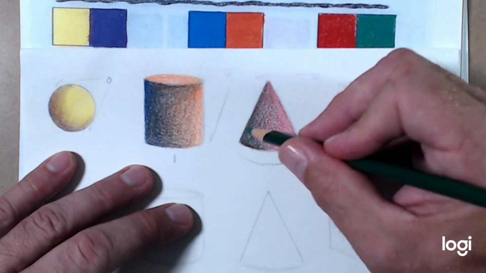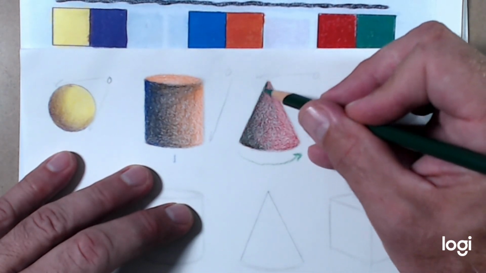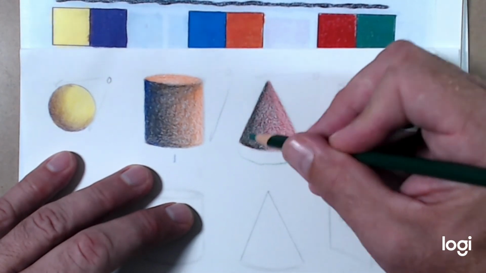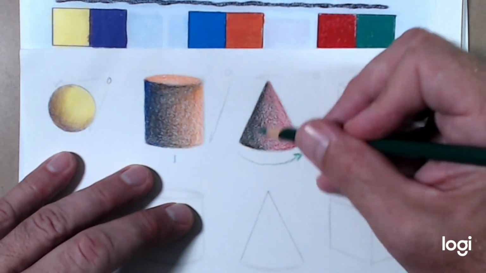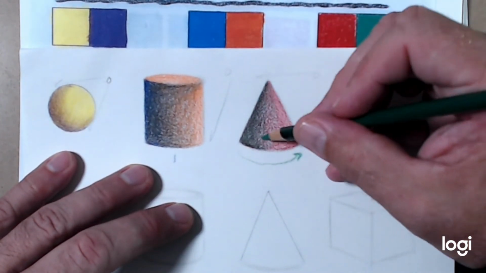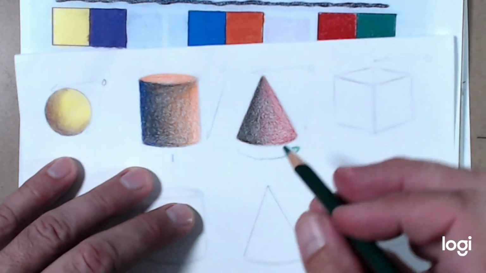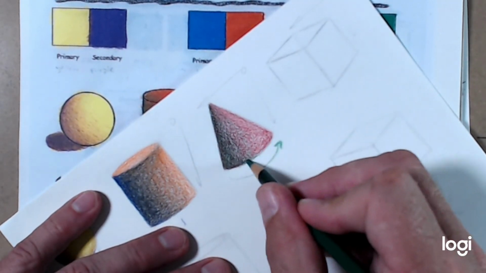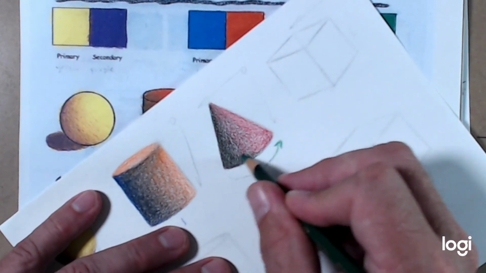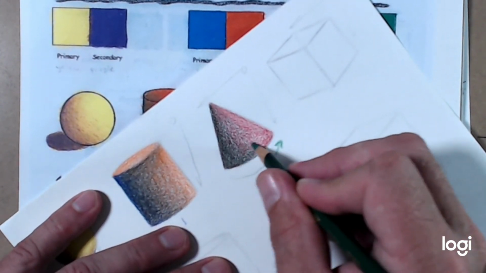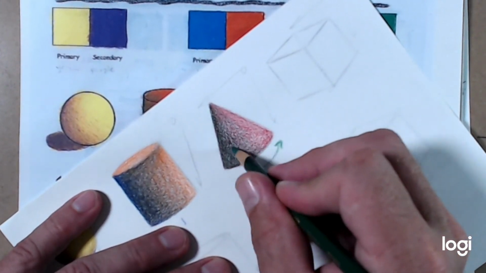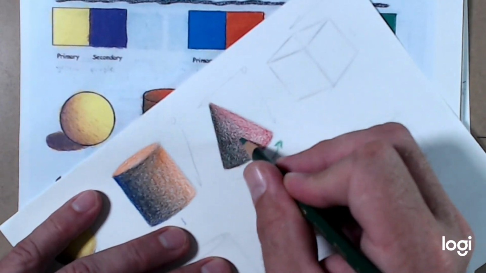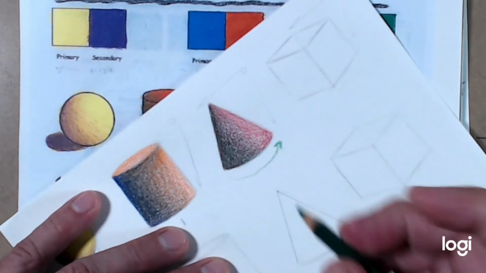So back side here, I'm going a little bit darker now. My pressure back here is a little bit lighter as I get towards the front surface. I'm rotating my paper a little bit too, so my hand's in a comfortable spot. Back and forth, side to side, figure eights, small circles.